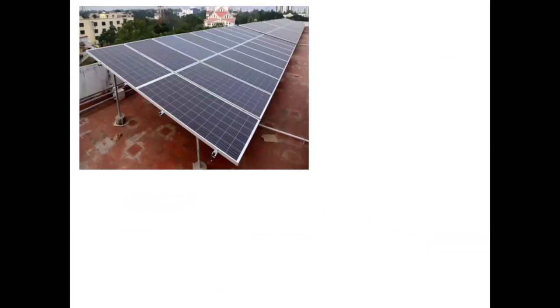Solar panels. Very good. So when I'm talking about flow, to get you back to the flow, I'm just taking this odd one out.